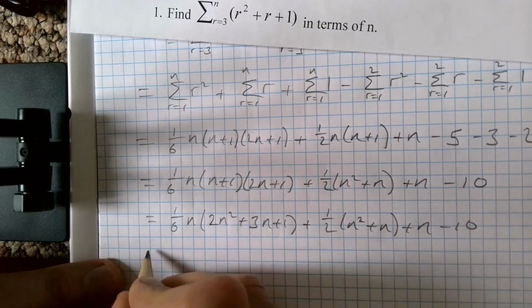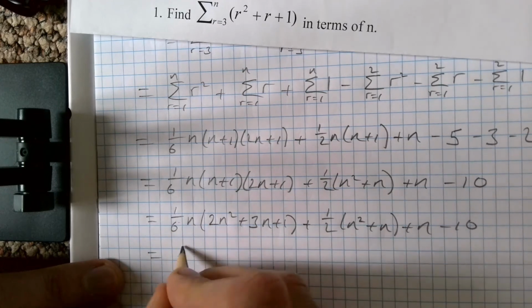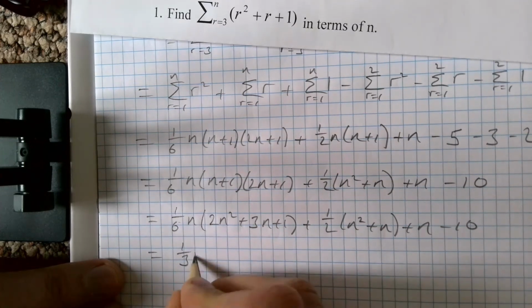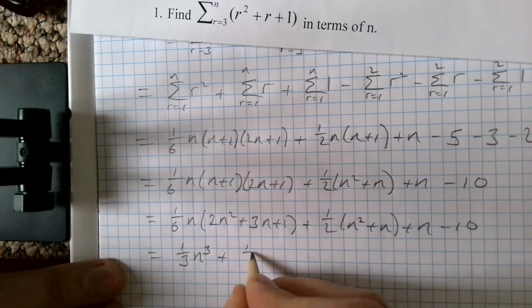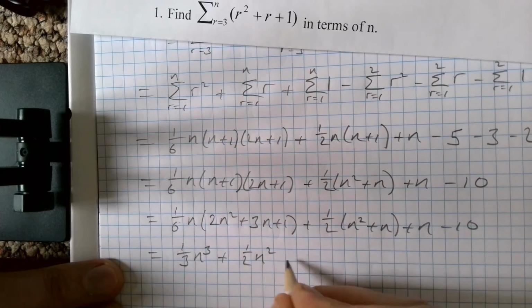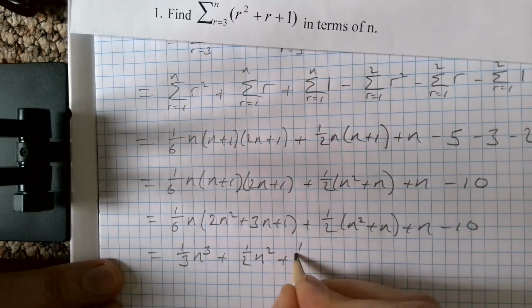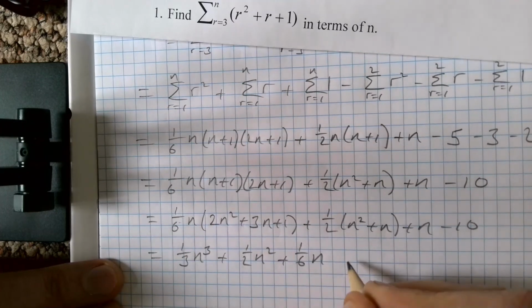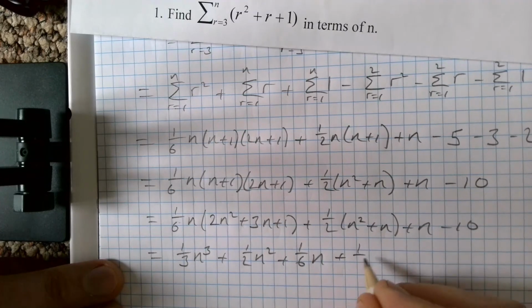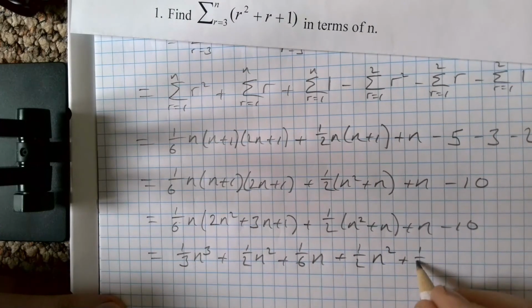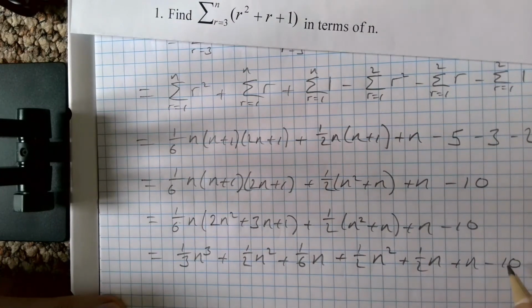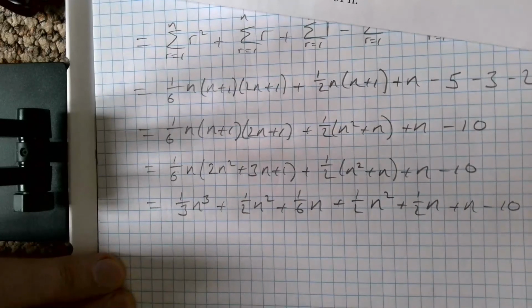Take away 10 and then just take each term. This times this gives me a third n cubed plus a half n squared plus a sixth n plus a half n squared plus a half n plus n minus 10, and we're aligned from the end here.